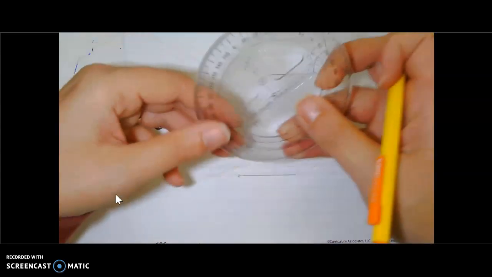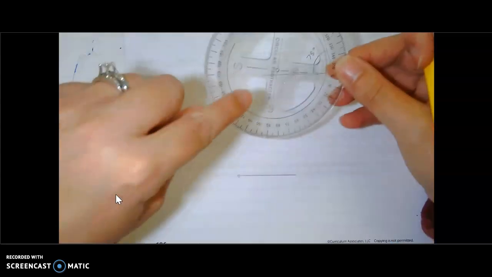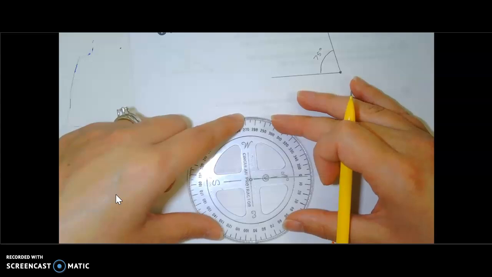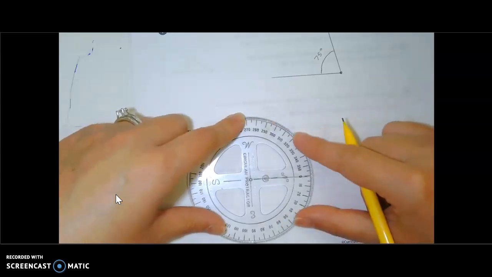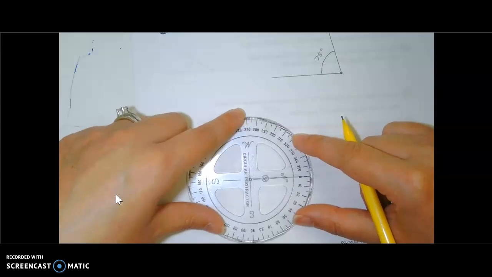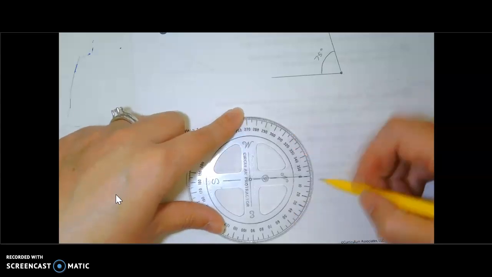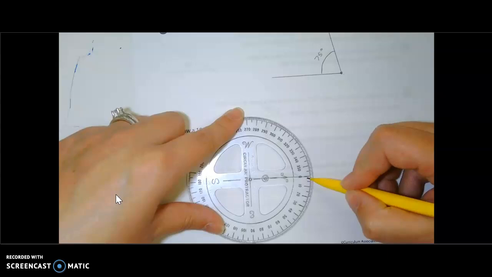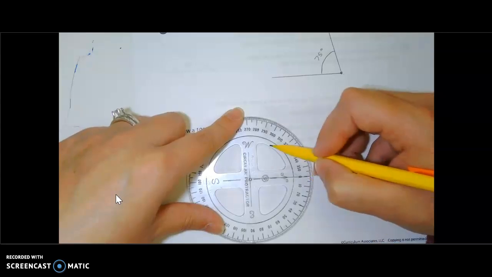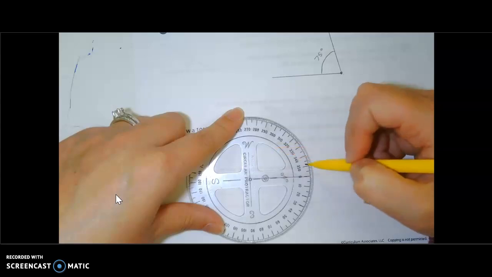When I line this up, again, circle in the middle, goes on the vertex. I am going to line the 0 up with my line. Notice though, I don't want to go this way because that's counting 350, 340.